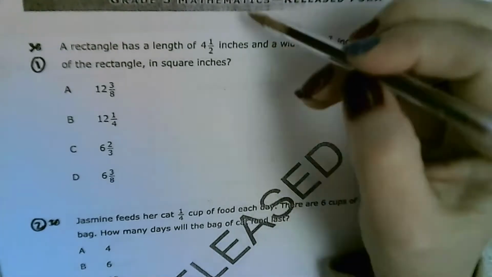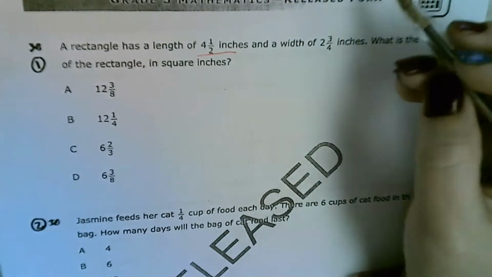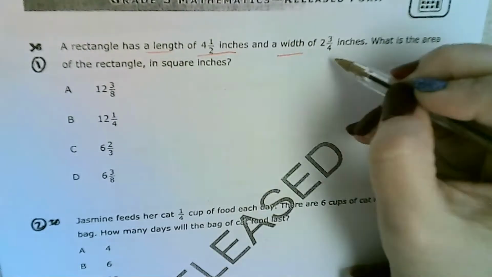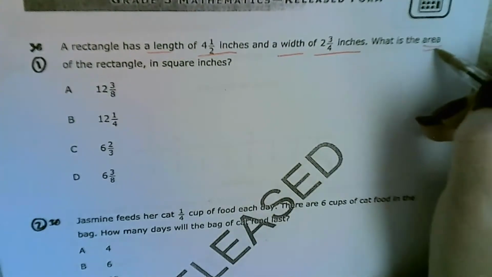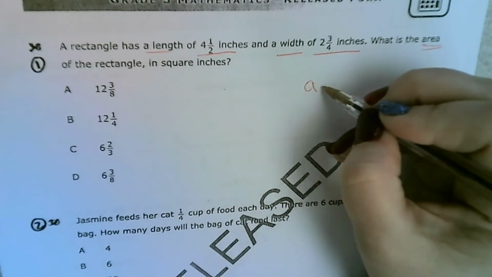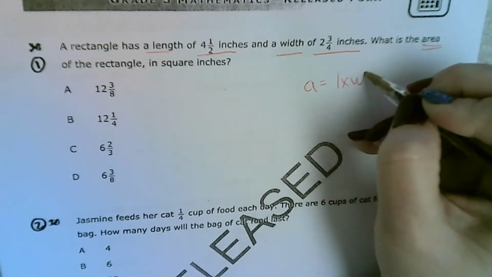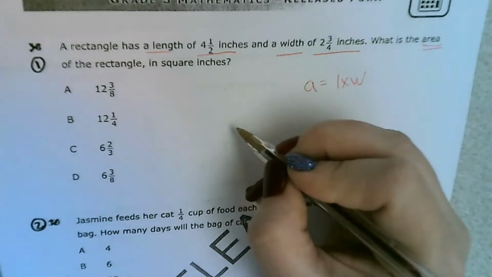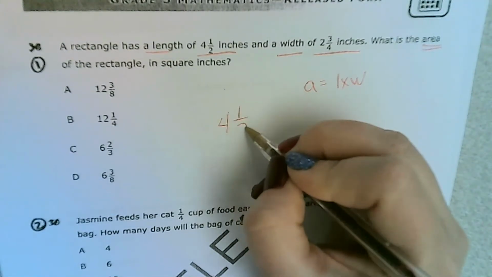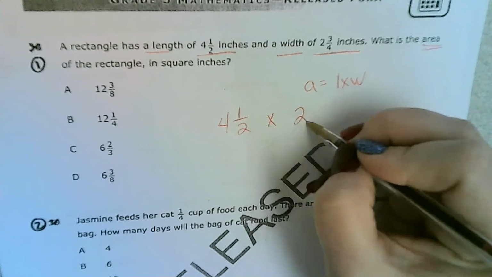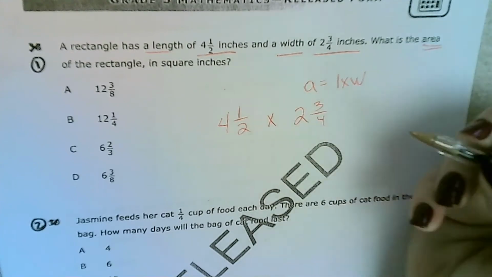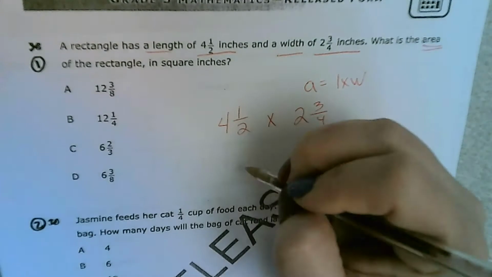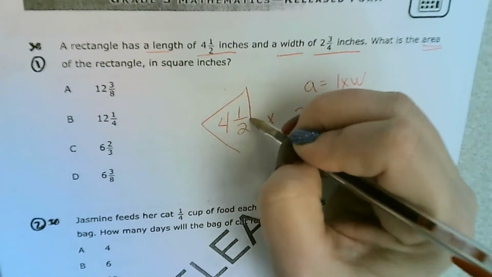A rectangle has a length of 4.5 inches and a width of 2 3/4 inches. What's the area? Should have remembered from last year, area equals length times width. So I'm going to do 4.5 times 2 3/4. Before I can multiply fractions, I have to have fractions, so I'm going to do triangle method.